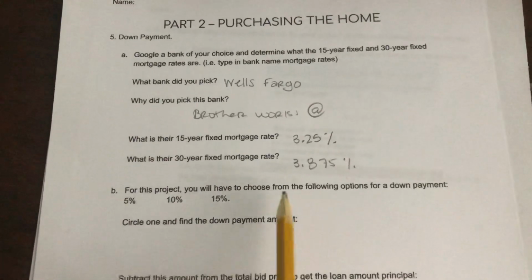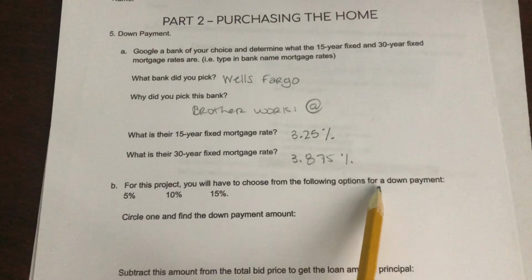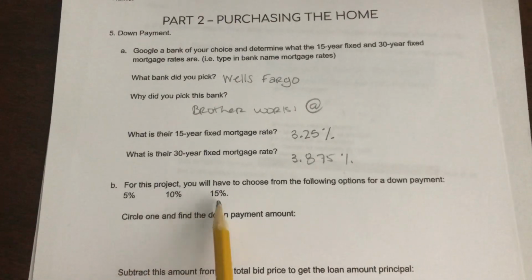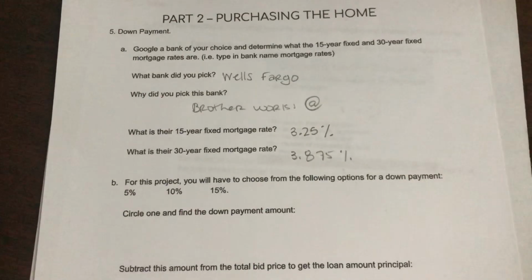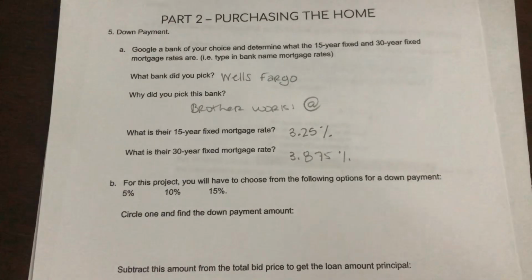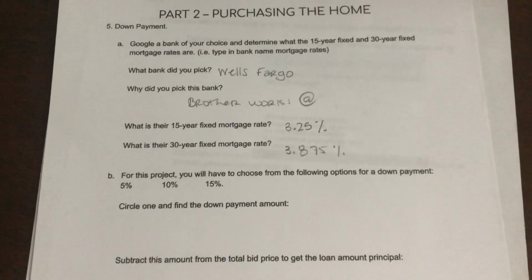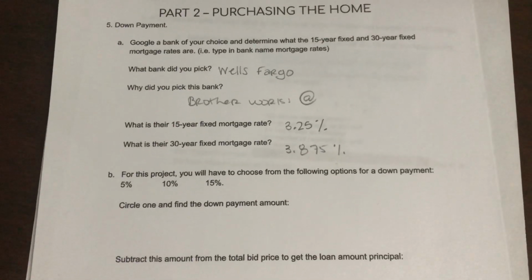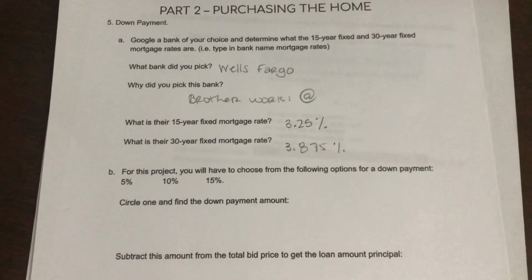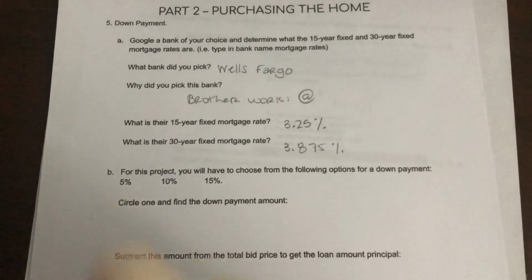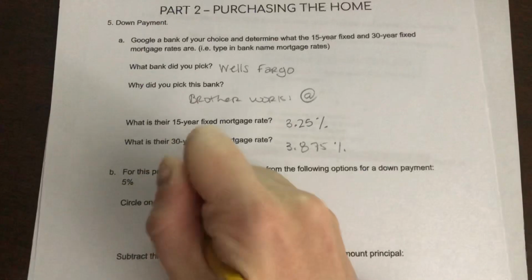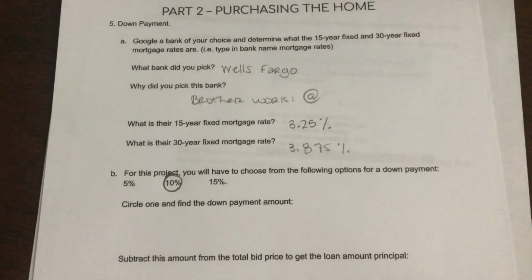Now, in this project, you will have to choose from the following options for a down payment: 5%, 10%, 15%. This is the amount that you're going to choose to put down. Whatever number that is, the remaining amount goes into the loan. If you put more down, you don't have to pay as much interest, but you need to have the money to put down. That's where the confusion gets in there. In this case, I'm going to pick 10%. Again, you can pick any of those numbers.